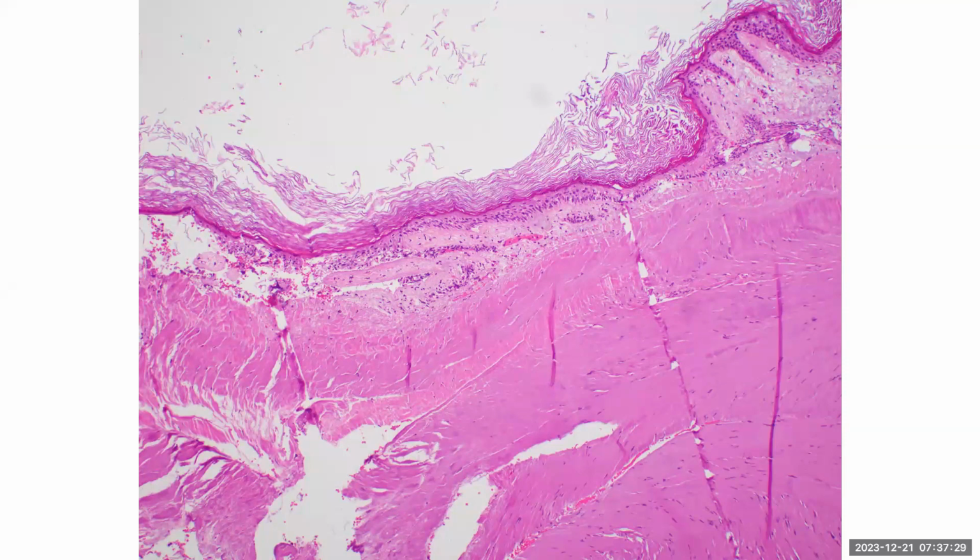So, interesting discussion. You can see here immediately in the upper part of the center, a squamous lining and some flaky keratin debris flying off that base into the lumen.